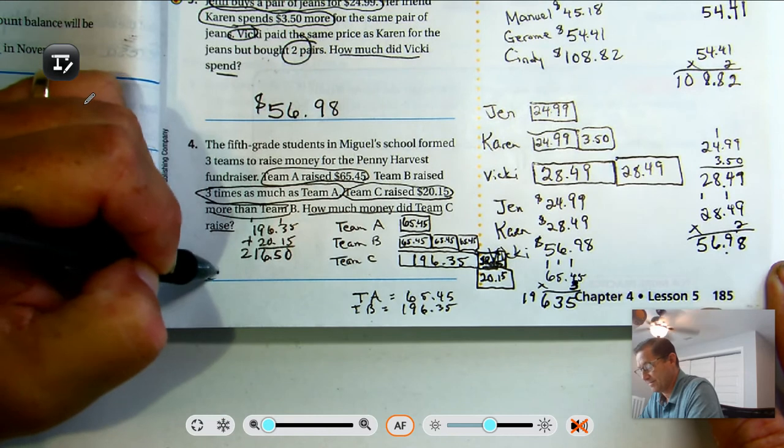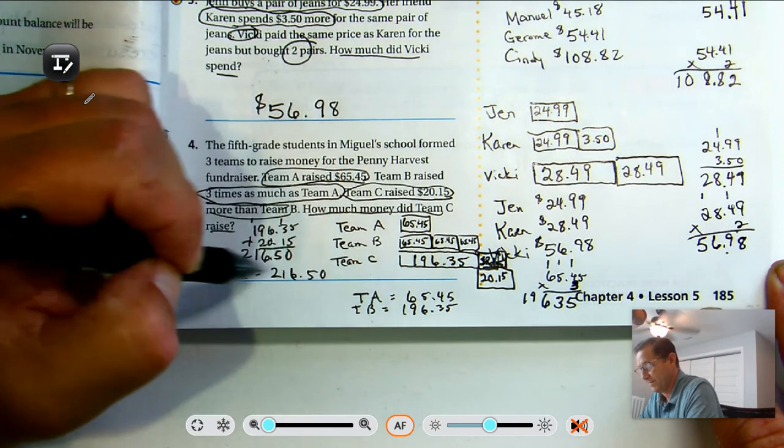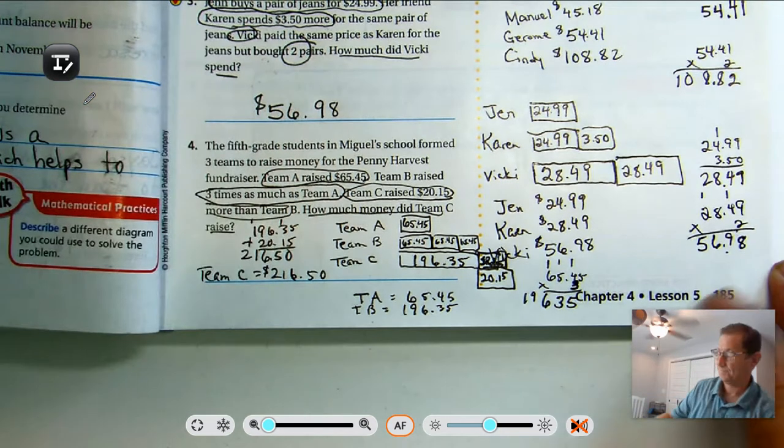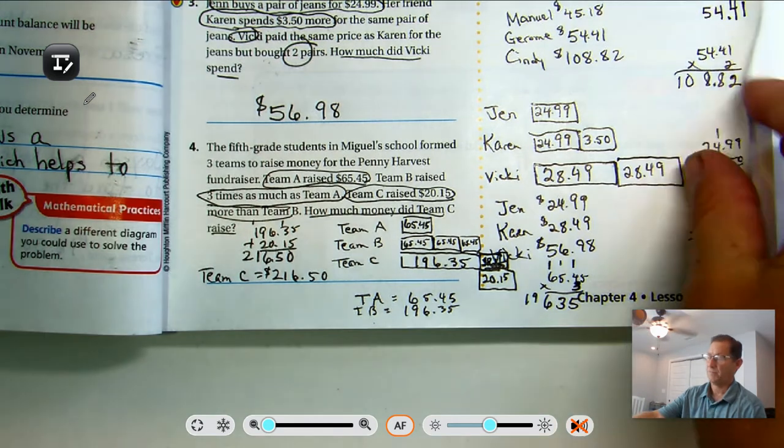So Team C equals $216.50. All right, page 186.